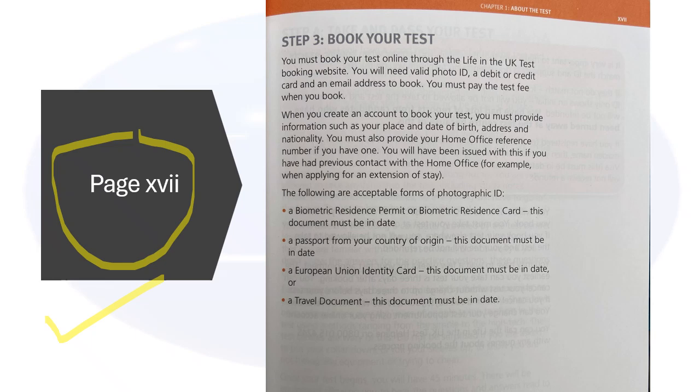So let's start the book. Book your test. Now that's a very important thing. I have made a separate video on how to book your Life in the UK test, both in English and Urdu. So here I will just go briefly because this is one of the pages of the book, so I will read this for you. But if you want to look at those videos, do look at that, please.